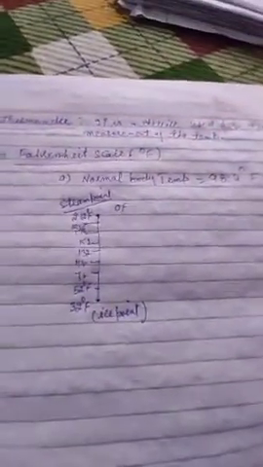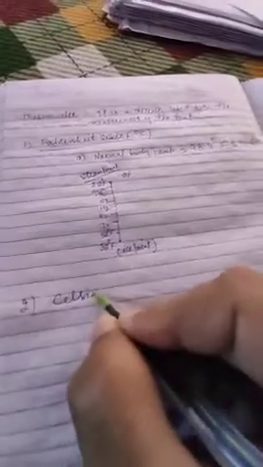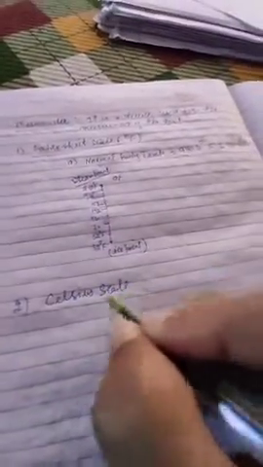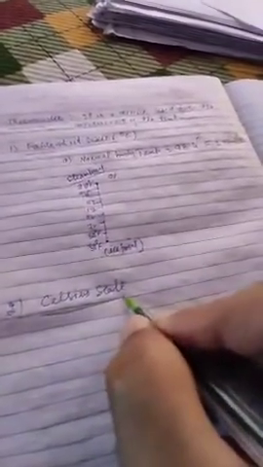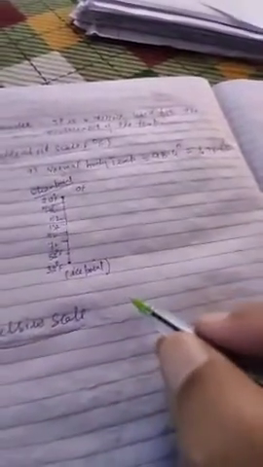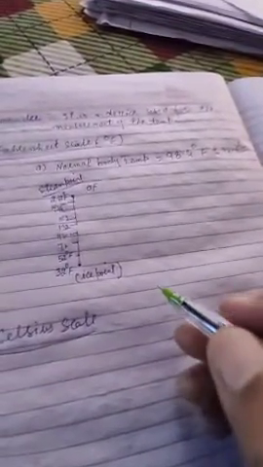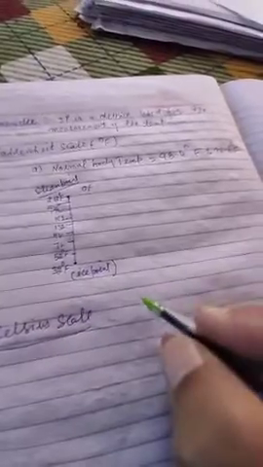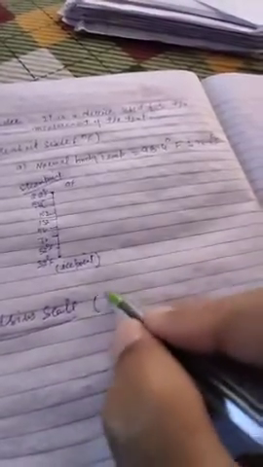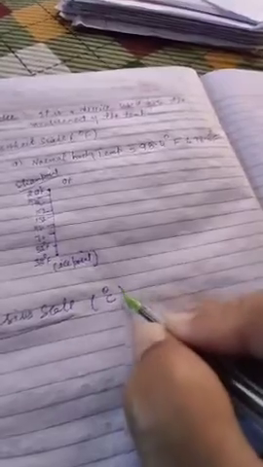Now the next is the Celsius scale. Symbol is degree Celsius.